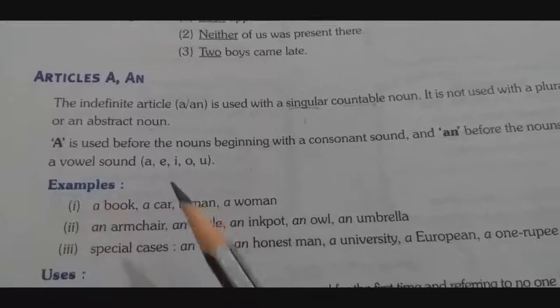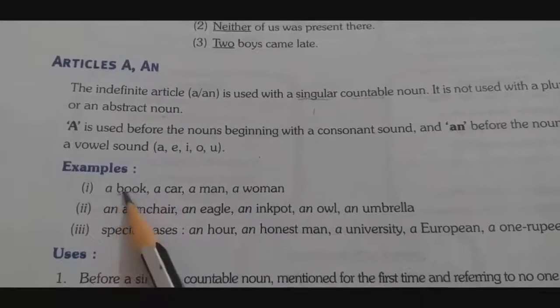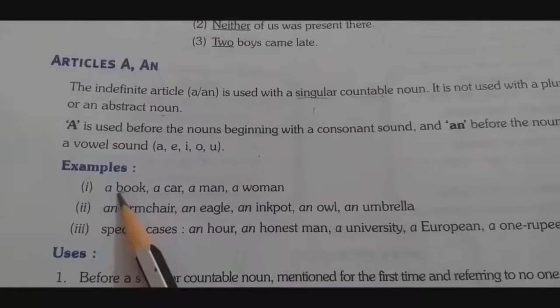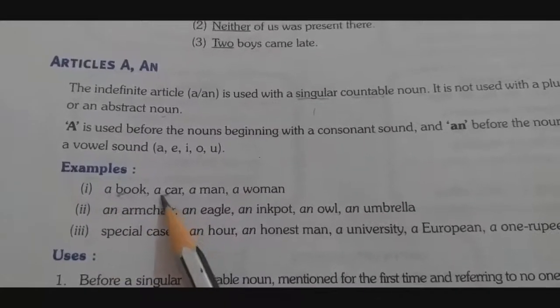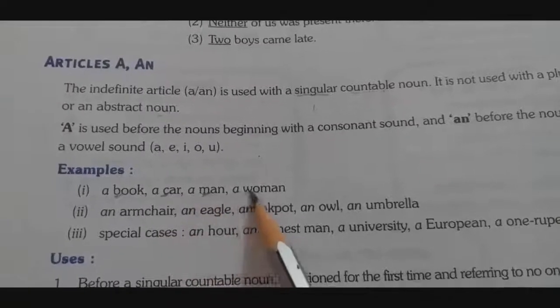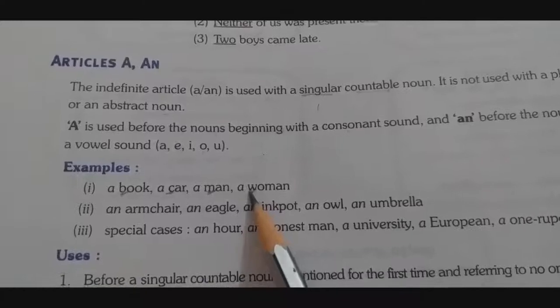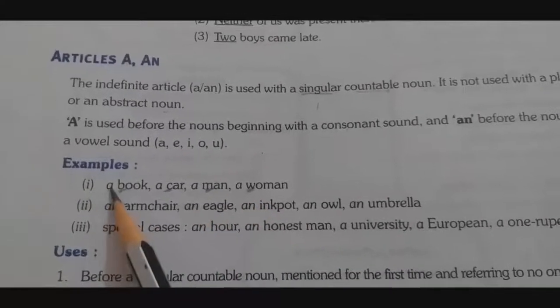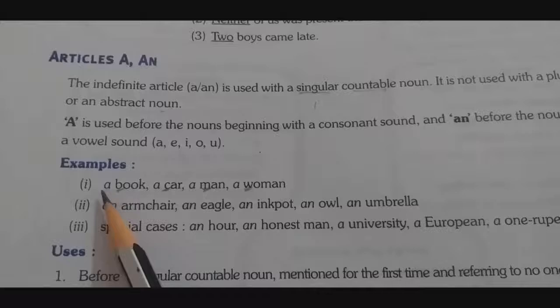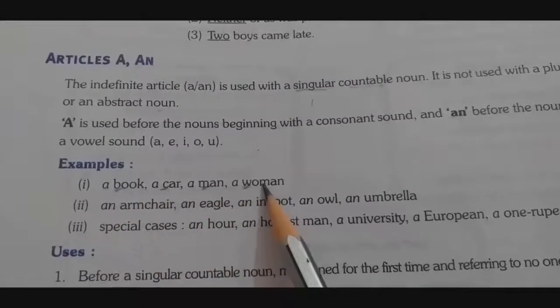Example number 1, a book. Now see, book comes under consonant. Car, C, comes under consonant. Man and woman also begin with consonants. So when the word sounds with a consonant, we use the article a: a book, a car, a man, a woman.